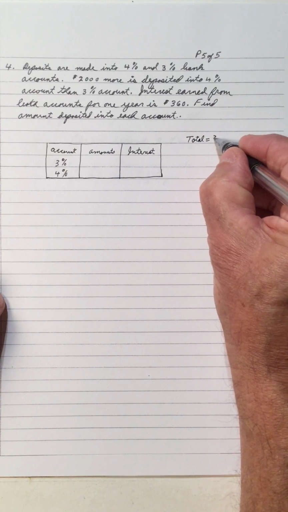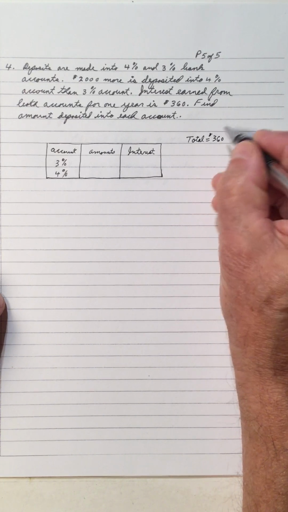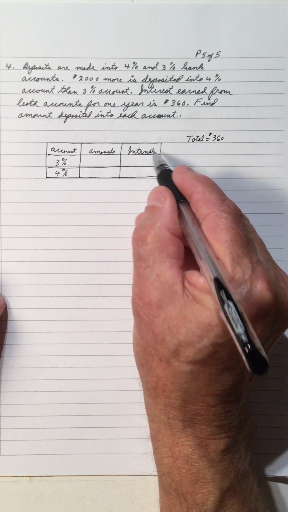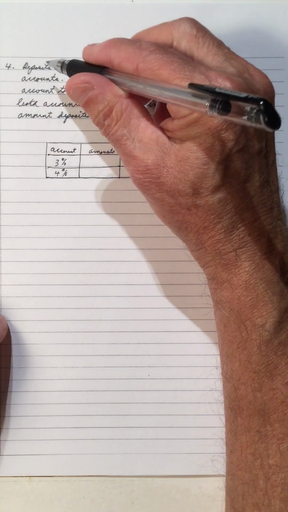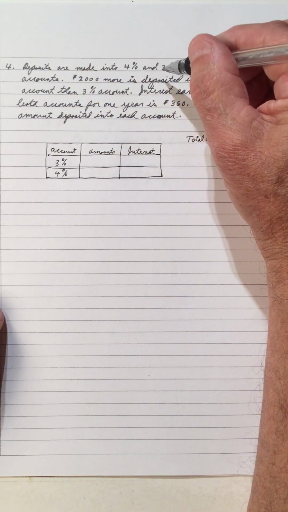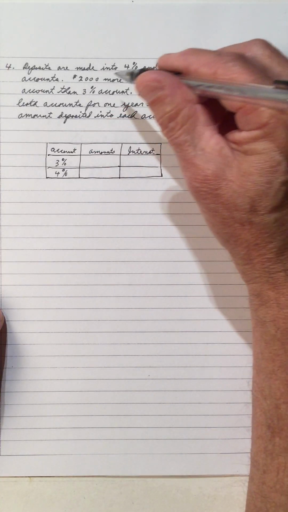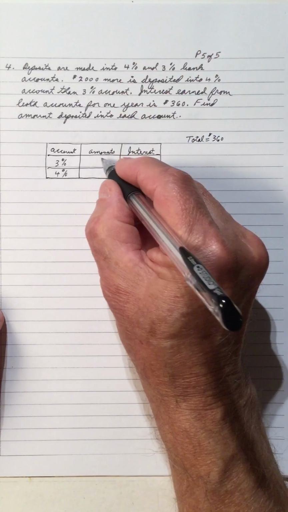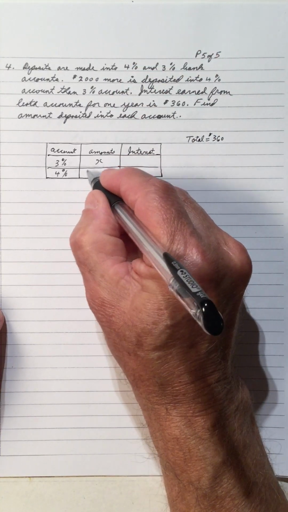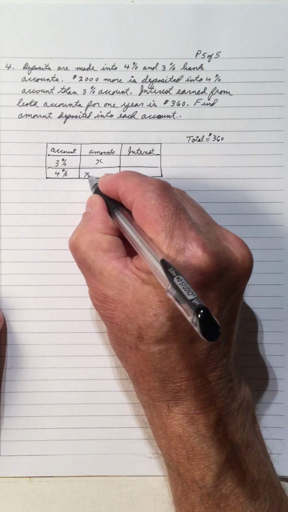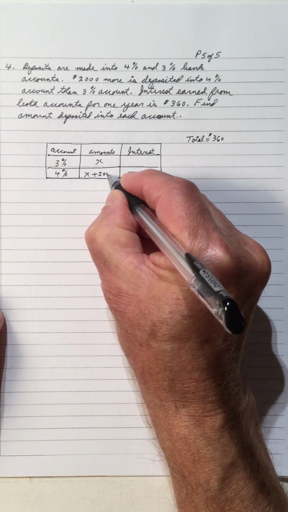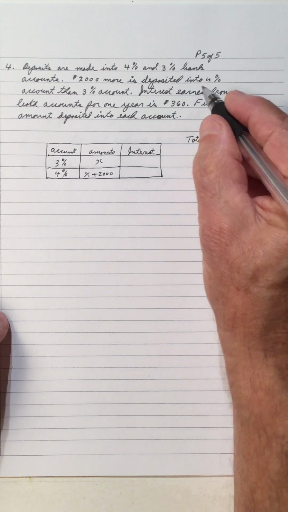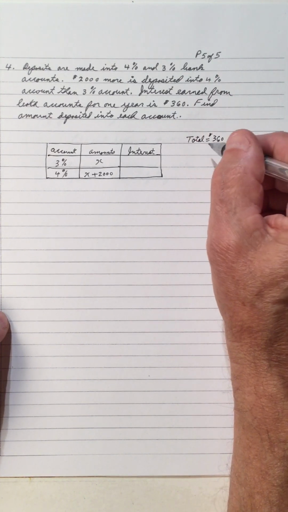The total interest is $360. So the amount deposits were made into the 4% and the 3%. So we got 3% and 4%. 2,000 more deposited into 4% than into 3%. So if you let the 3% be X, the 4% is 2,000 more, so it's X plus 2,000. And the interest earned was 360.